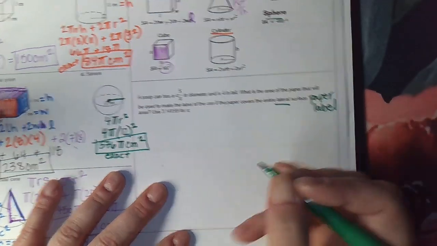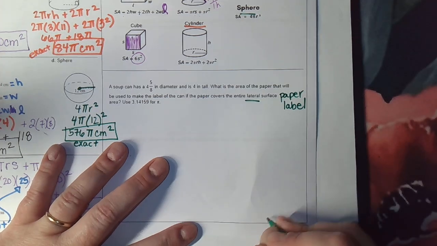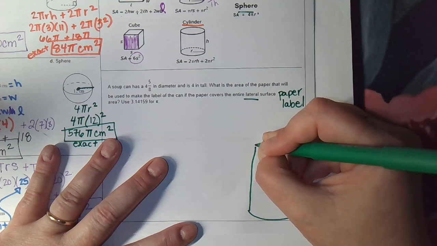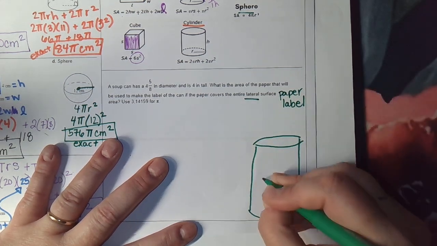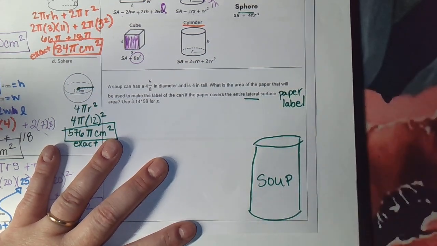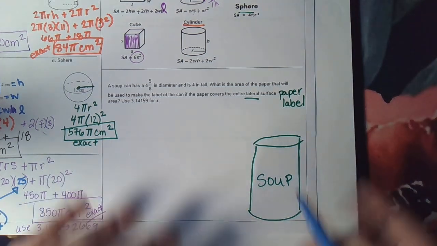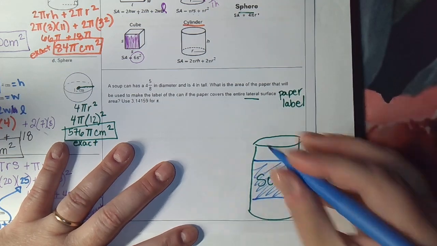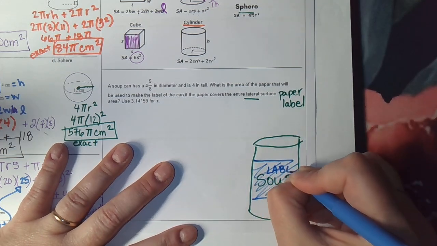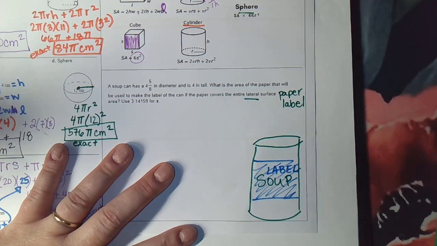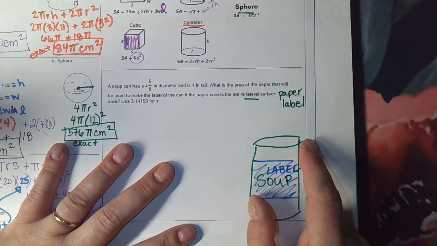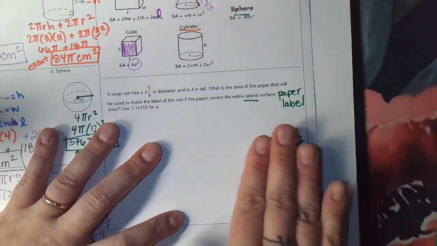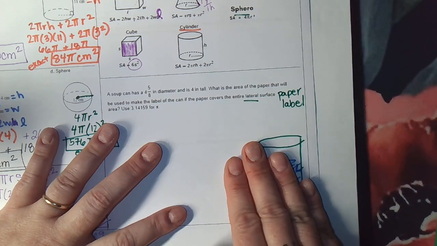So let's think about this. I have a soup can. Here's my soup. Okay? And there's going to be a label. Well, surface area would be the top circle, the bottom circle, and everything around the cylinder.